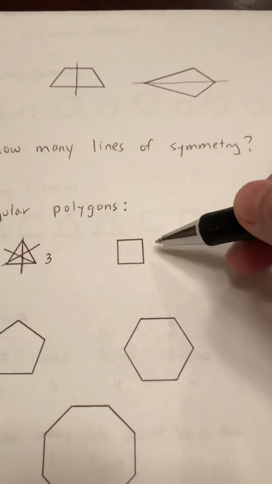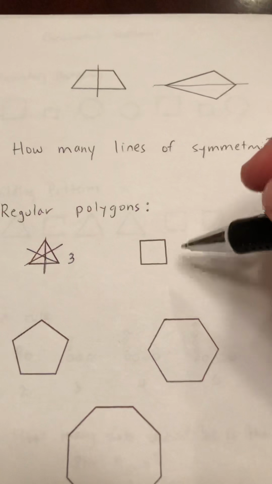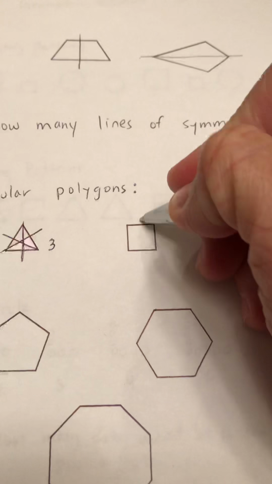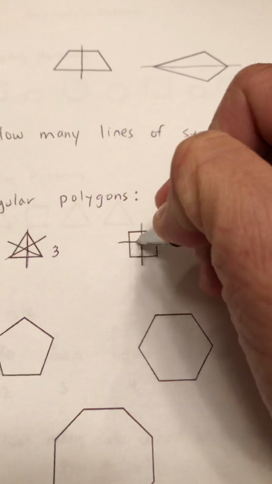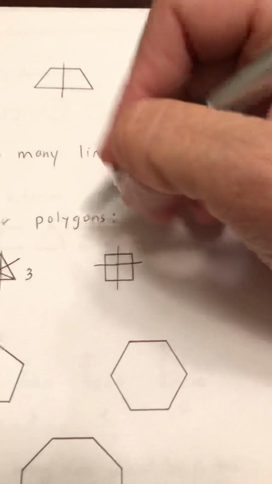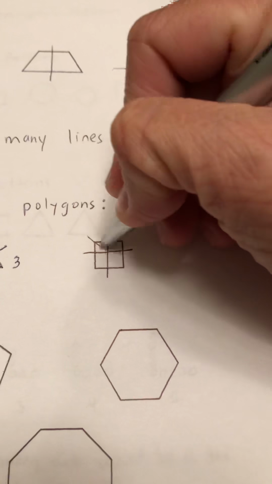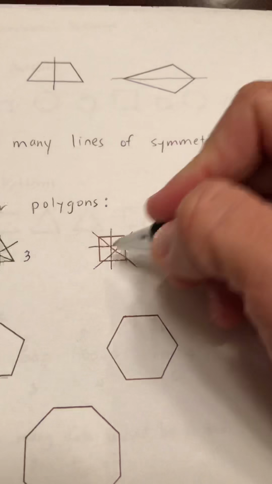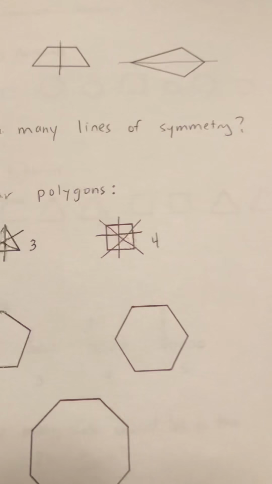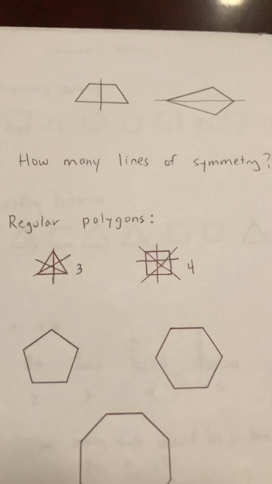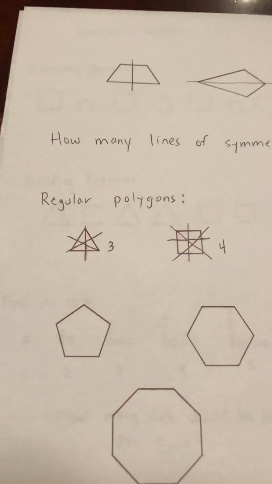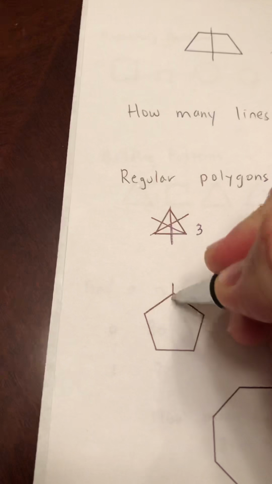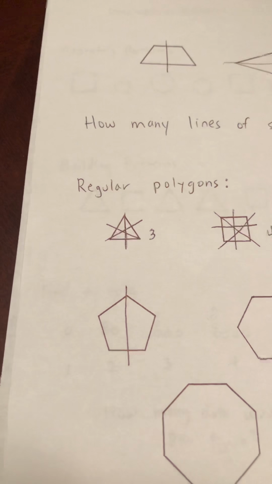The square is a regular polygon. It has 4 equal length sides and 4 right angles. This is going to have a vertical, I said that backwards, horizontal and vertical, and 2 diagonal lines of symmetry. So this is going to have, I'm not going to draw that last one very well, sorry about that, 4 lines of symmetry in a 4-sided regular quadrilateral. Again, this is a great trick because most students will recognize this right away and say it only has a vertical line of symmetry.